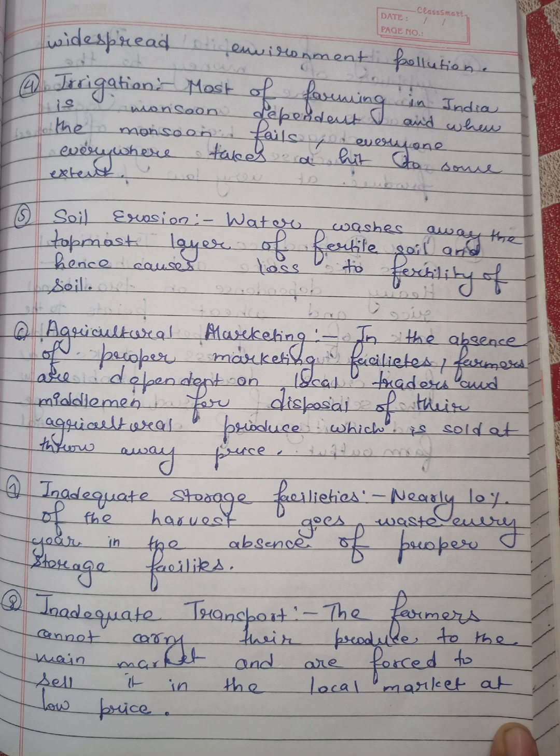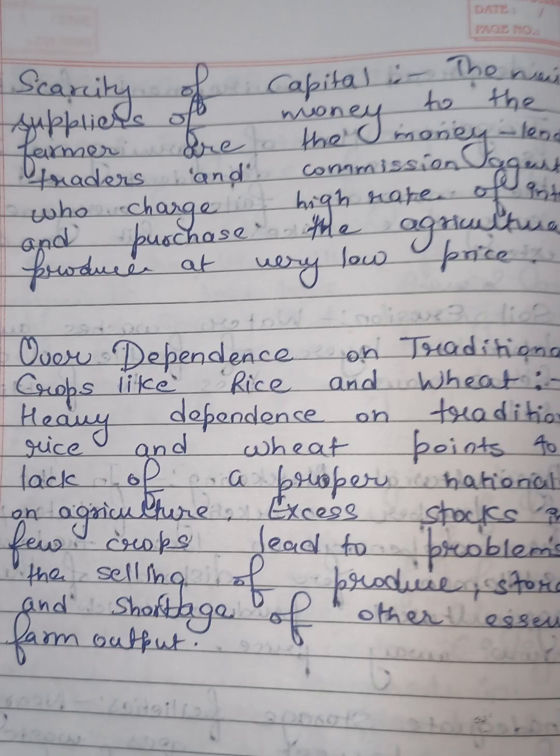Eighth point is inadequate transport. The farmers cannot carry their produce to the main market and are forced to sell it in the local market at low price. Ninth point is scarcity of capital, means money. The main suppliers of money to the farmer are the money lenders, traders and commission agents who charge high rate of interest and purchase the agricultural produce at very low price.